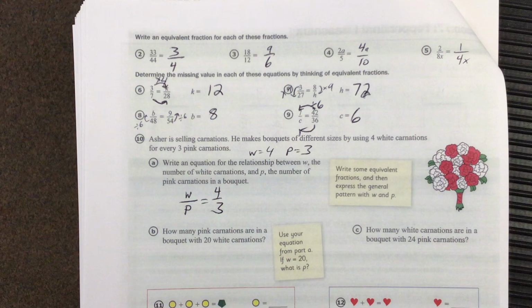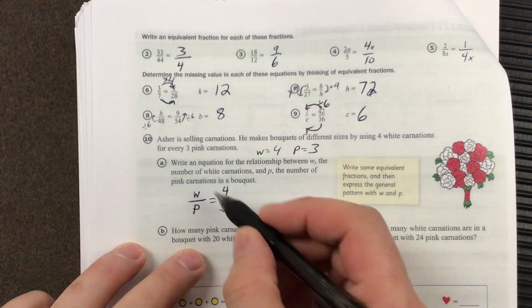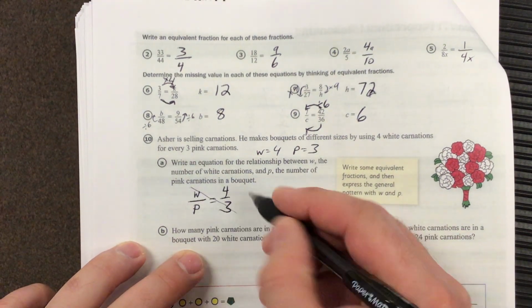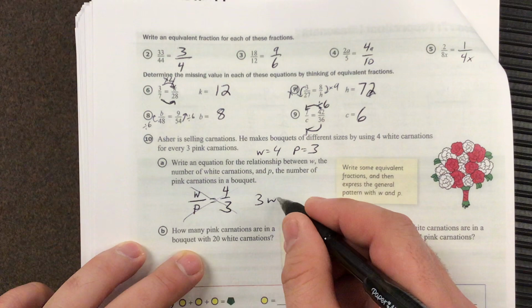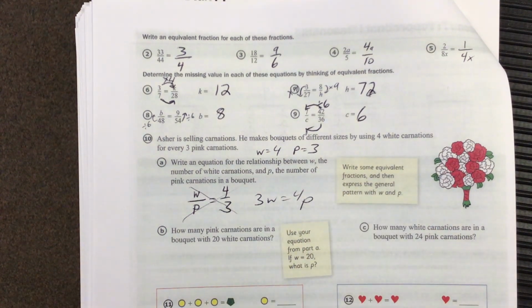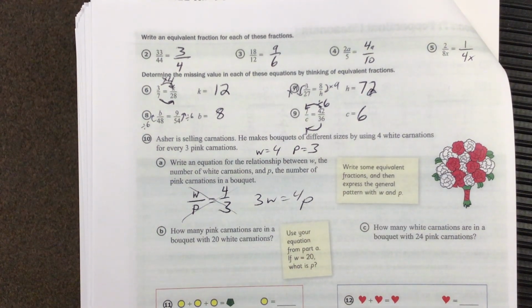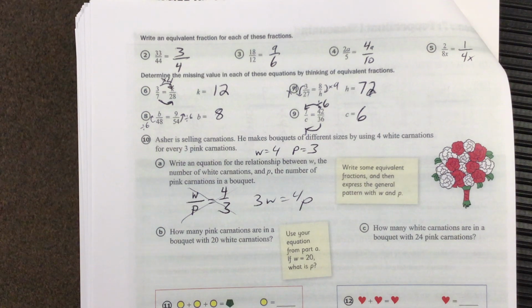What about, you could have it flipped over. Oh, yeah, P over W is 3 over 4. That would be fine. Some people like to cross multiply and write 3W equals 4P. That would be fine as well. And then you could do it the other way, 4P equals 3W.